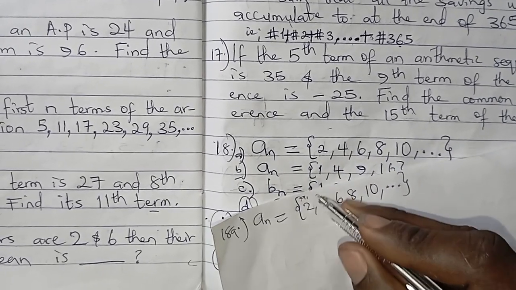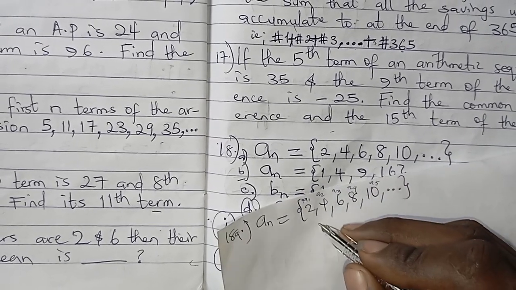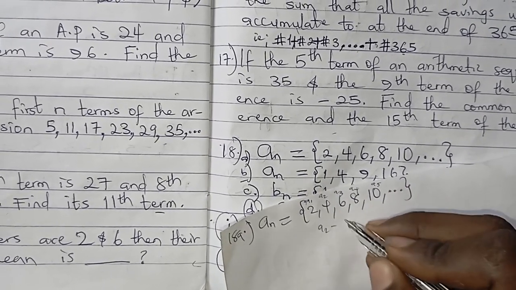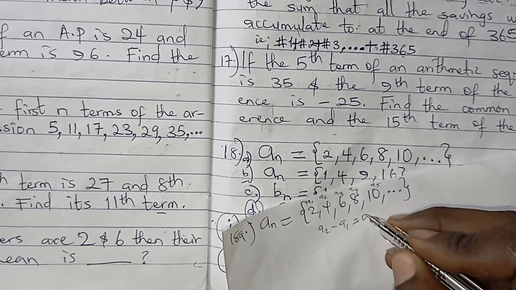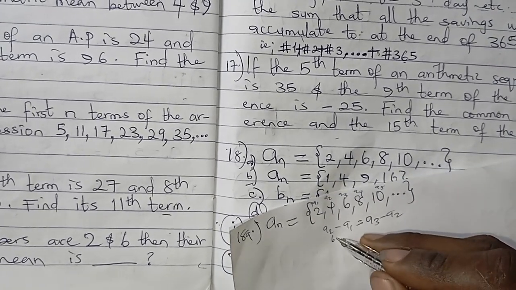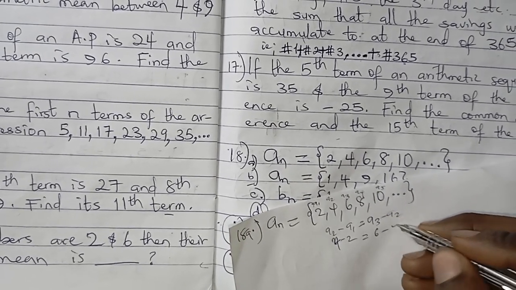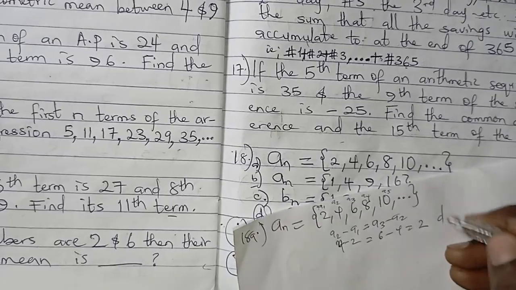This is E1, E2, E3, E4, E5. E2 minus E1 should be equal to E3 minus E2. That is 4 minus 2 is equal to 6 minus 4, which is equal to 2. Common difference.